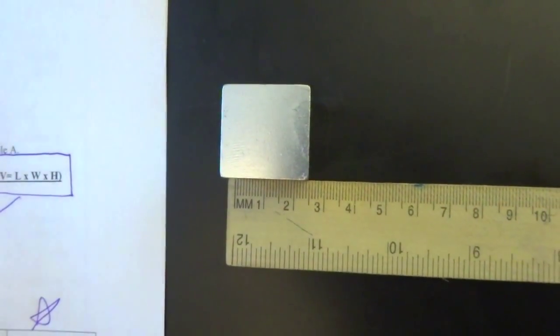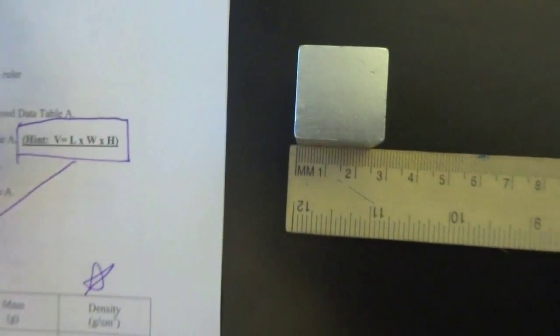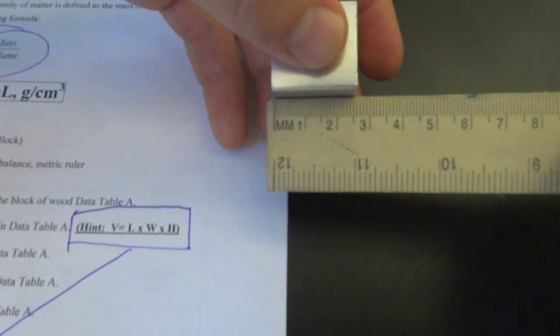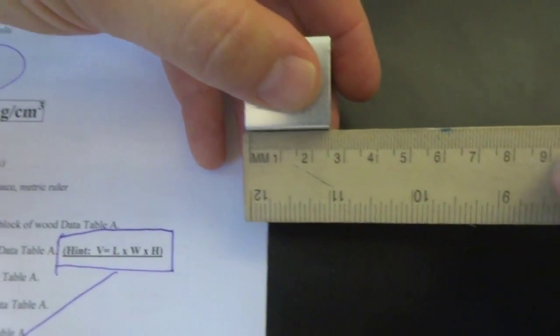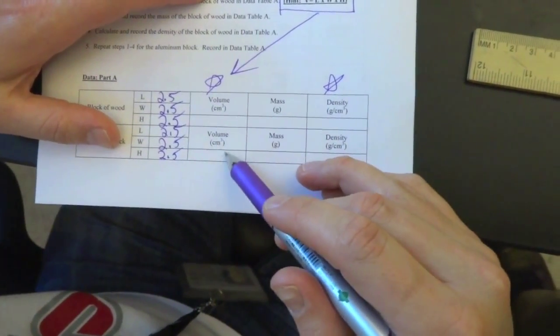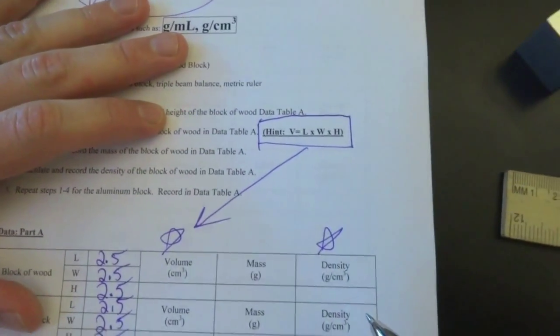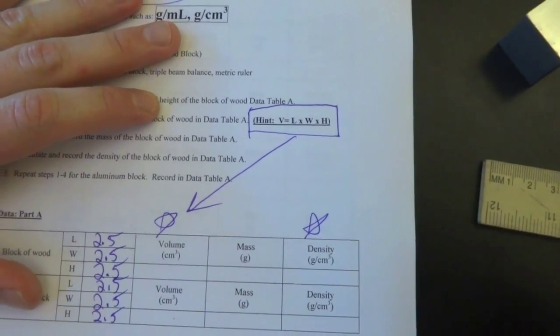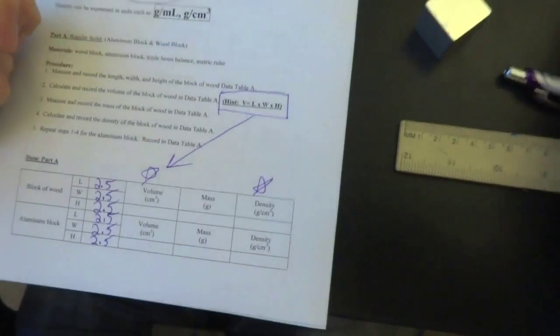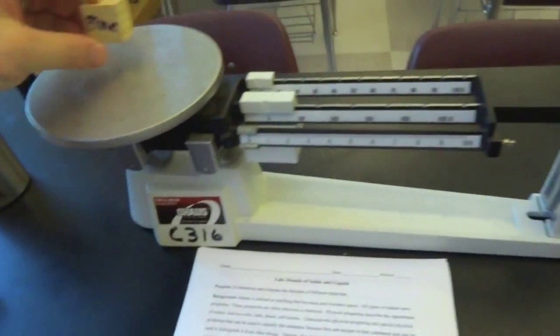Also 2.5. Again, because they're cubes, they should be all the same size, and I'm just confirming that, and that is correct. They are 2.5 as well. So again, you'll need to calculate the volume using this formula, V equals L times W times H. Now I'm going to find the mass of these two objects using the triple beam balance.